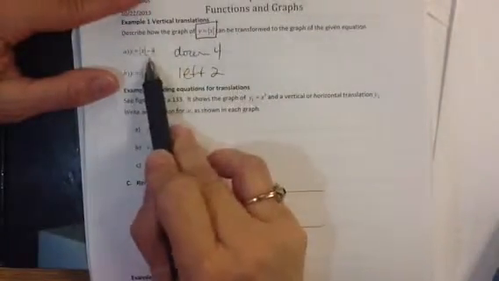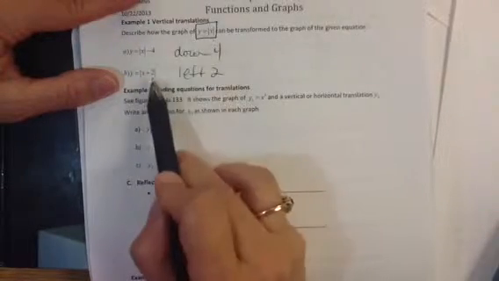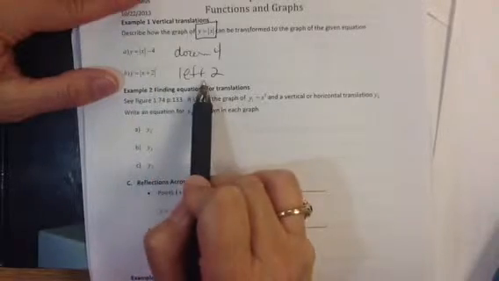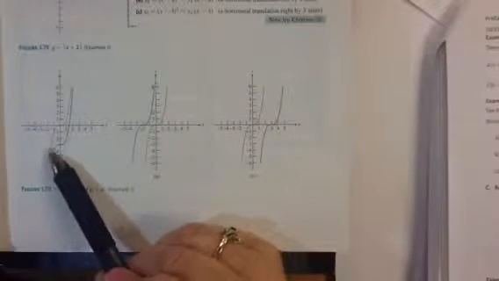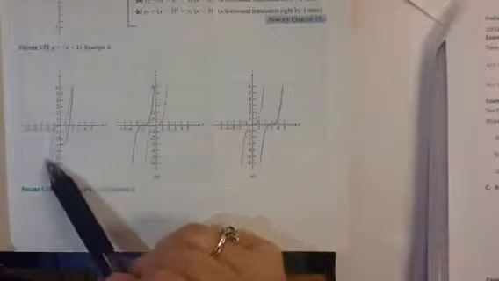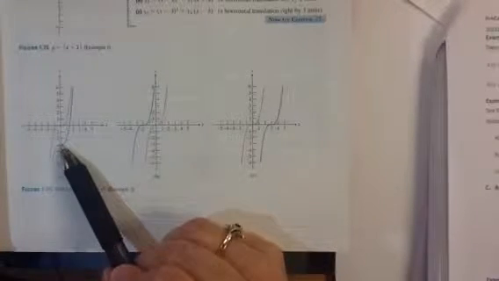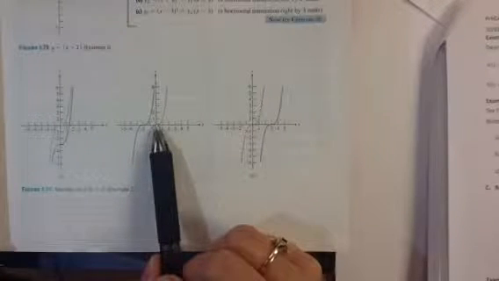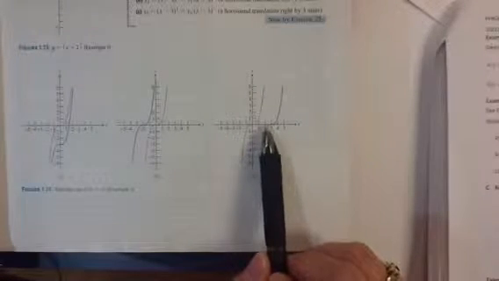Alright, let's look at example 1. Here's my basic. This is outside of the basic function, so it went down 4. Here's the basic again. It's inside, so it went to the left too. Alright, in this next example, these are the pictures that we have, and the red is my basic function. Now that is a cubic function. It looks like I took this red one and went down 3. Over here it looks like I took this red one and went to the left 2. Over on this one, it looks like I took this one and went to the right 3.